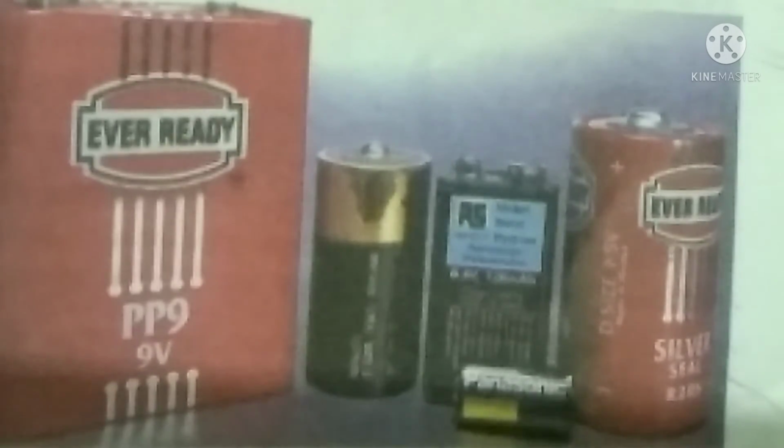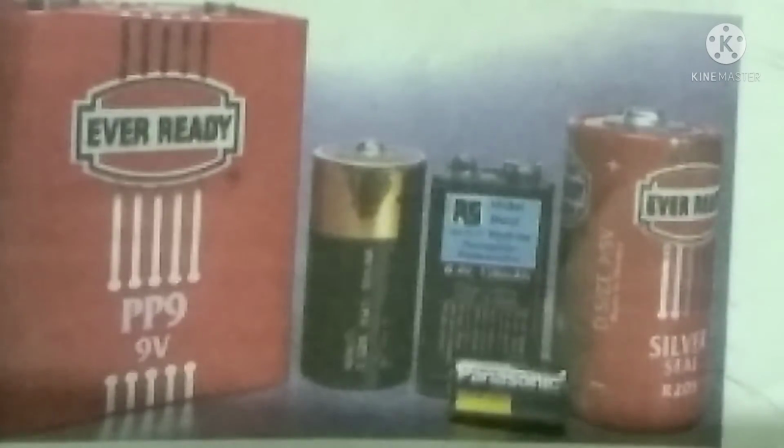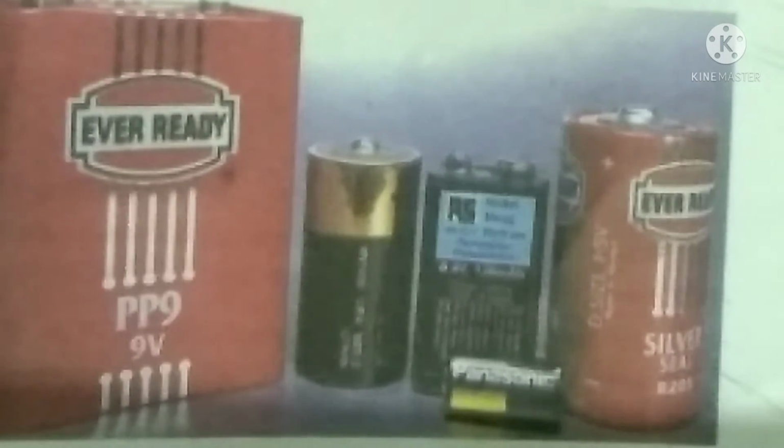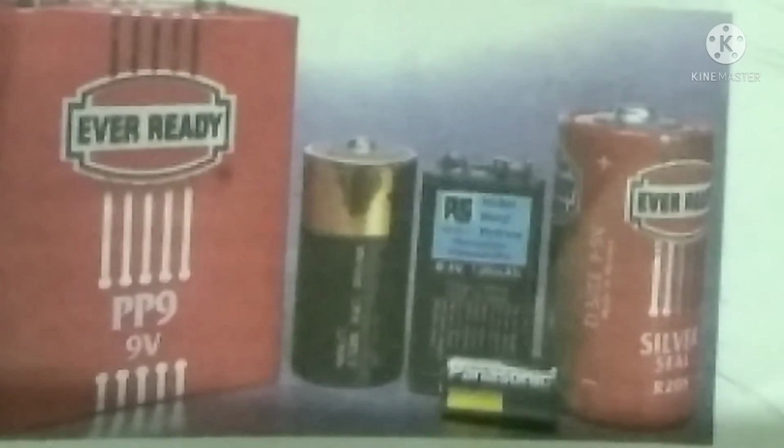We discussed that a cell is a small device in which some chemicals are there, and with the help of those chemicals we can produce electric energy. That is, we can produce light energy or heat energy with the help of that. Okay. What does it actually contain? You might have seen this type of cells at home.